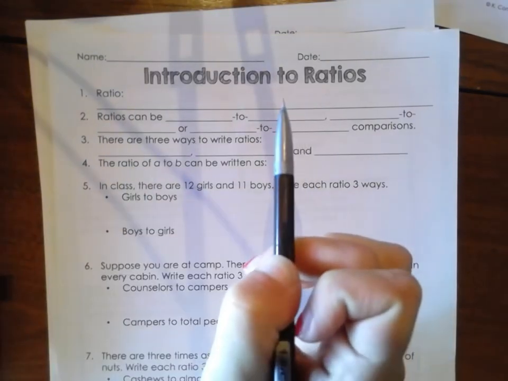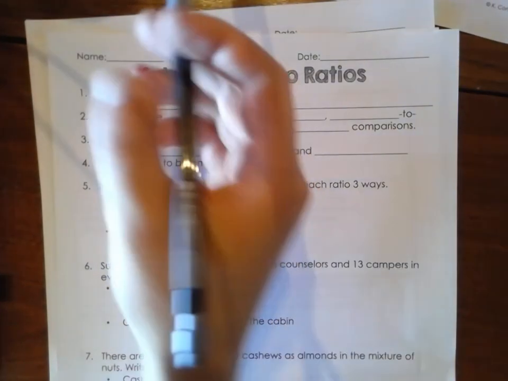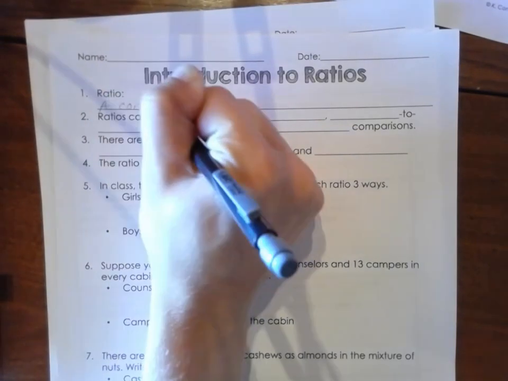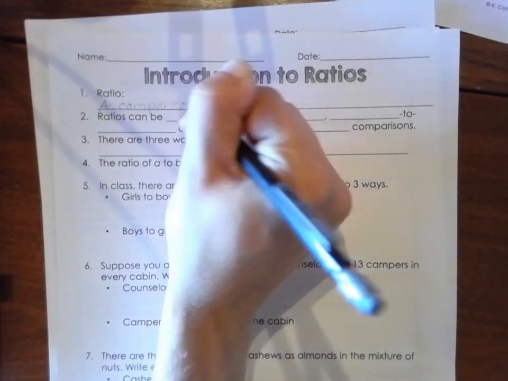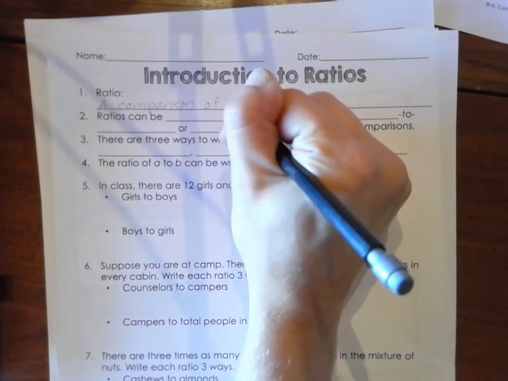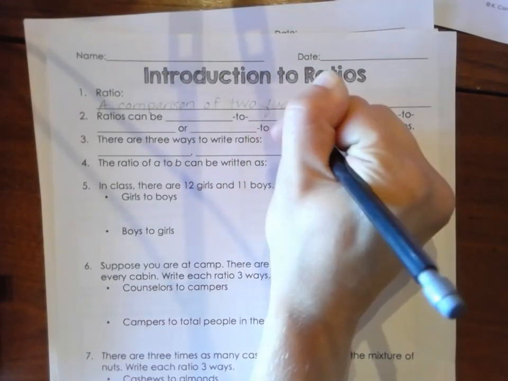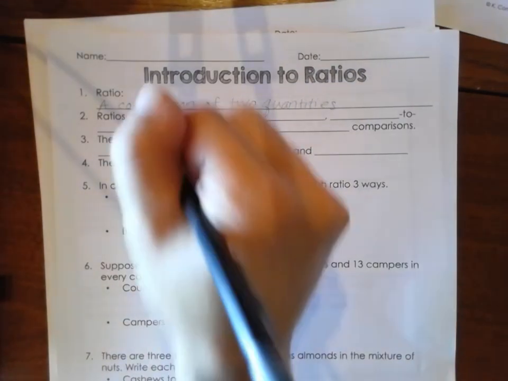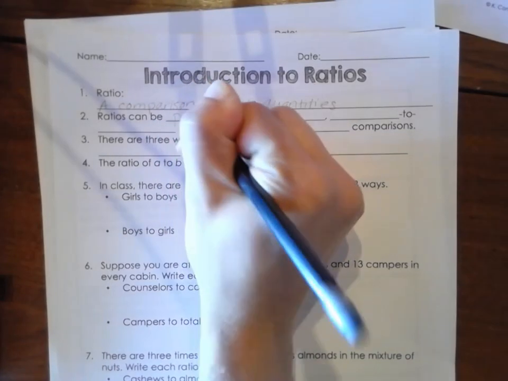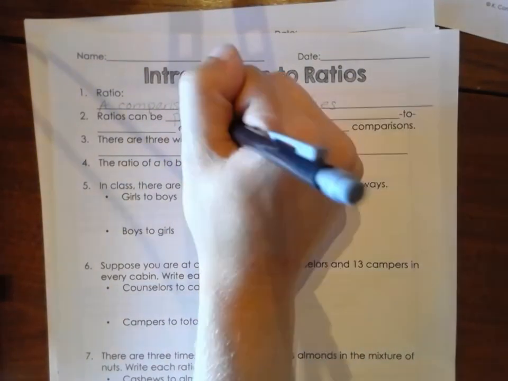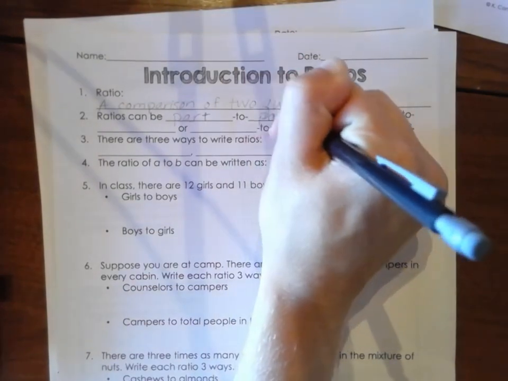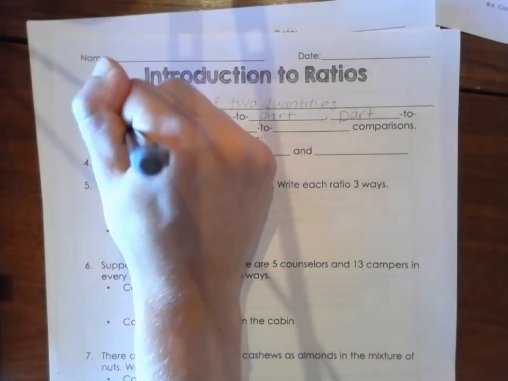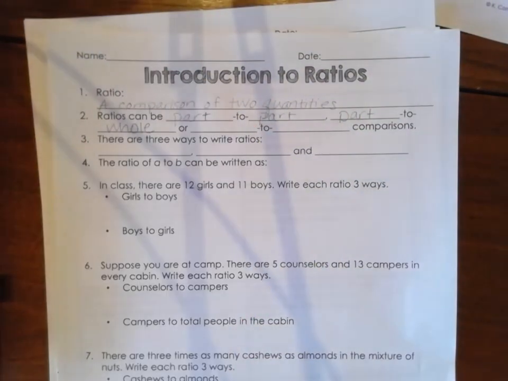What I'm going to do is define what a ratio is. So a ratio is a comparison of two quantities. Ratios can be part to part, part to whole, or whole to part comparisons.